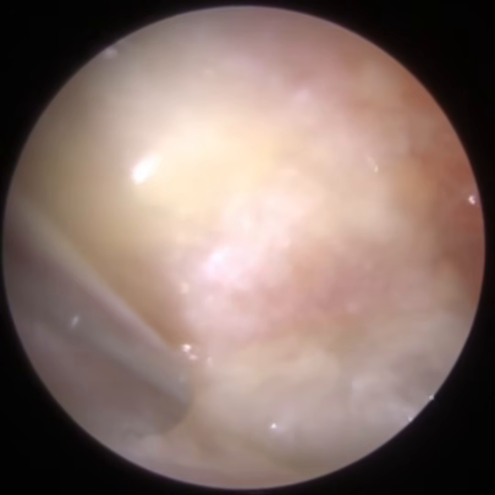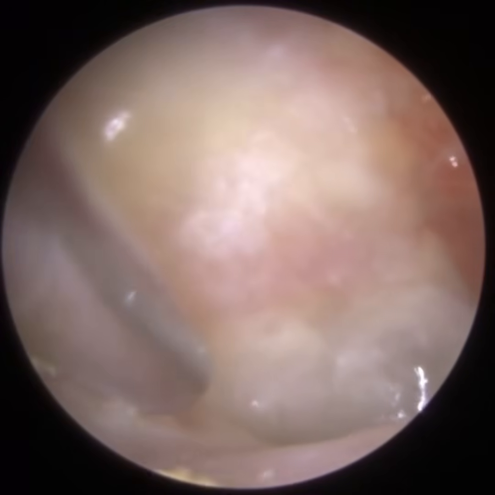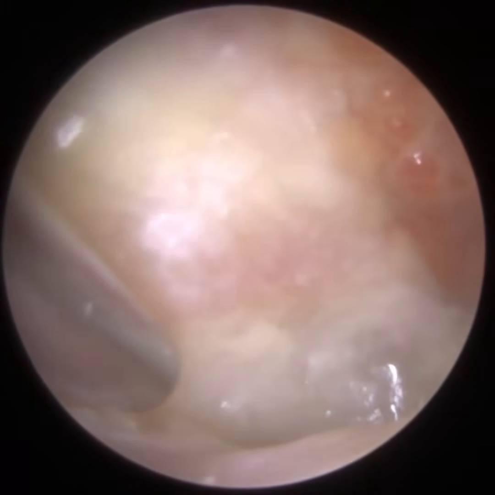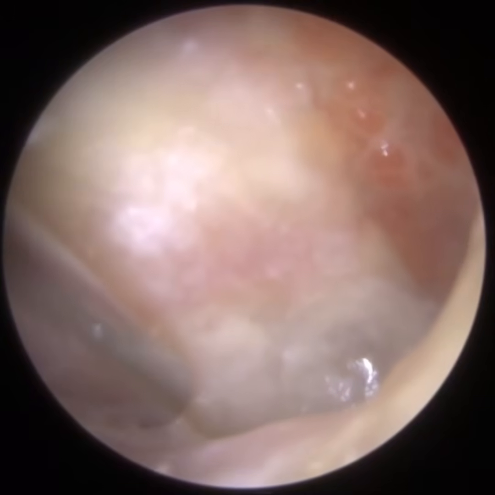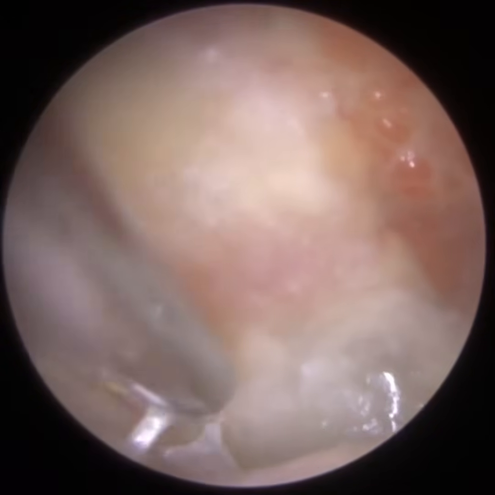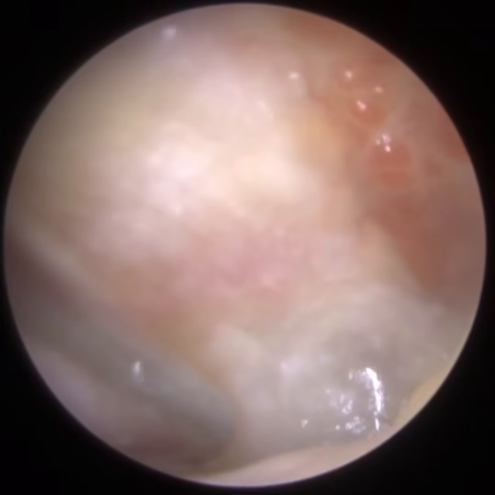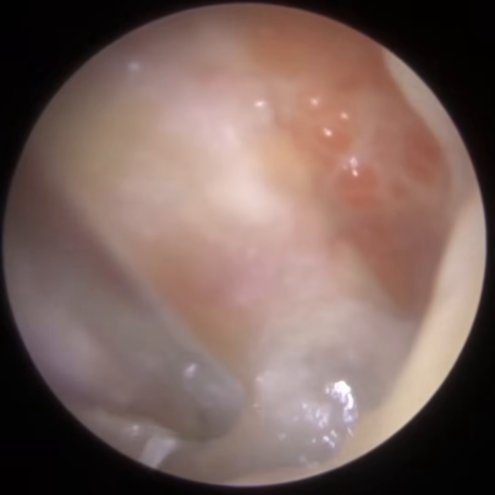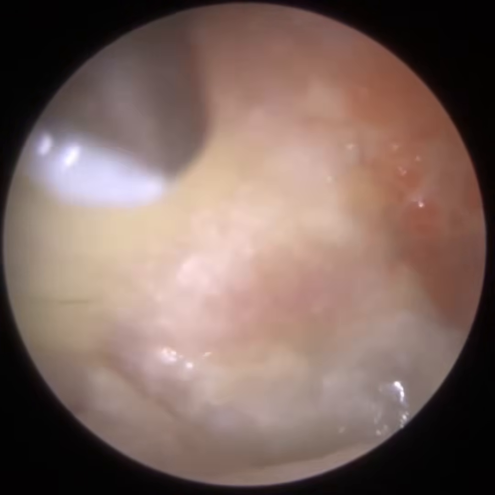It's almost like the bullseye of the eardrum. To the right, you've got the granulation tissue. So I'm just in the anterior recess here. It's quite a tedious procedure. We're trying to remove layer upon layer of dead, wet, infected skin of this patient's eardrum and also ear canal.